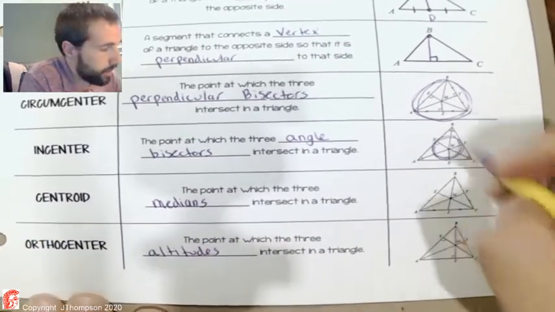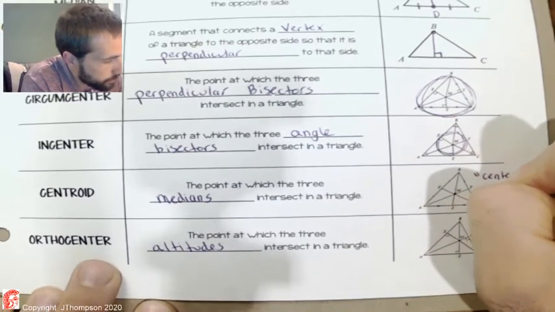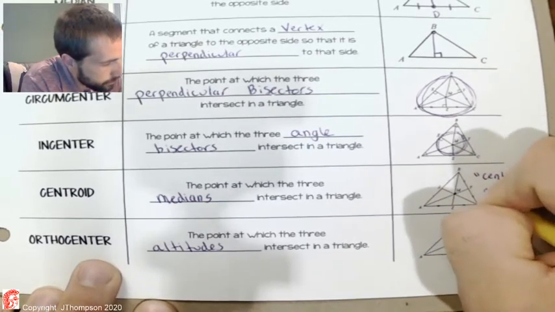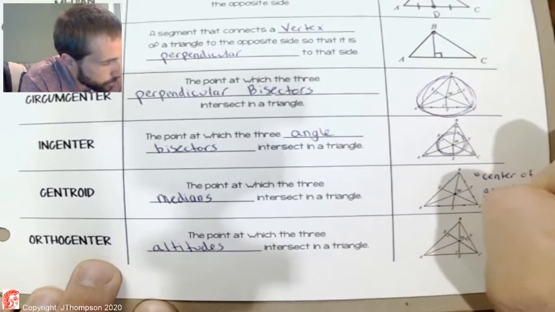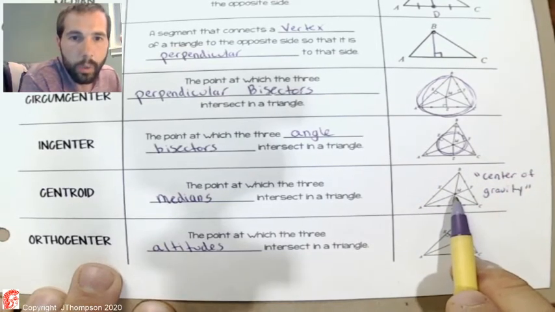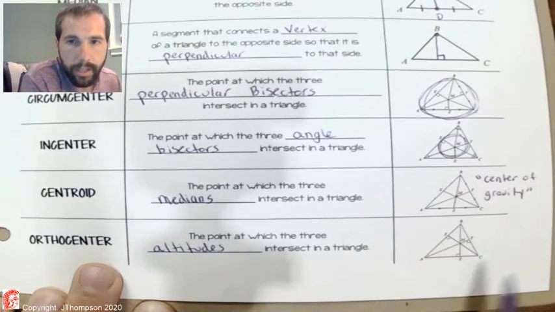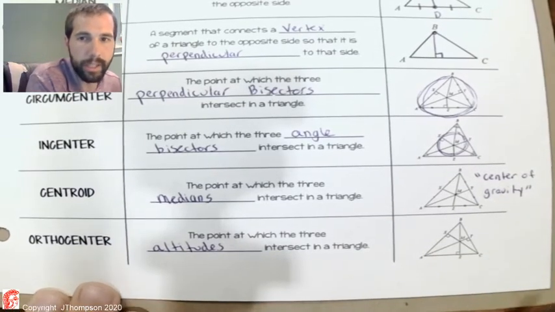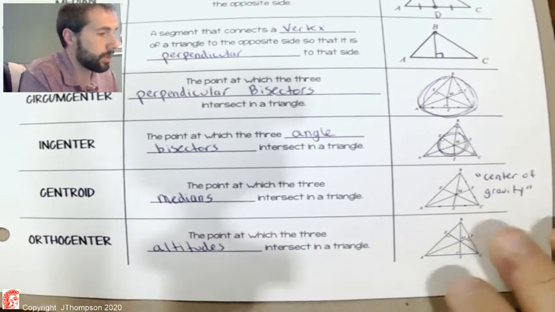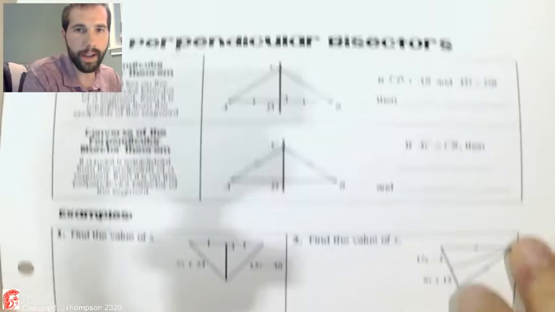And then the centroid, just to make a little note, it's also called the center of gravity. So if you were to take that triangle right now and try to balance it, you would want to put your sharp point, like a pencil point, right on that point, and that triangle would actually balance perfectly. It's called the centroid. Okay, so now we're going to focus on two specifics today: perpendicular bisectors and angle bisectors.